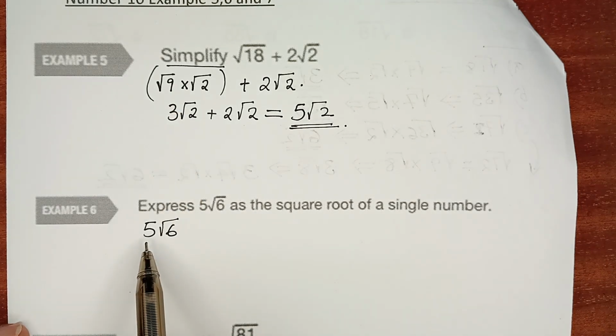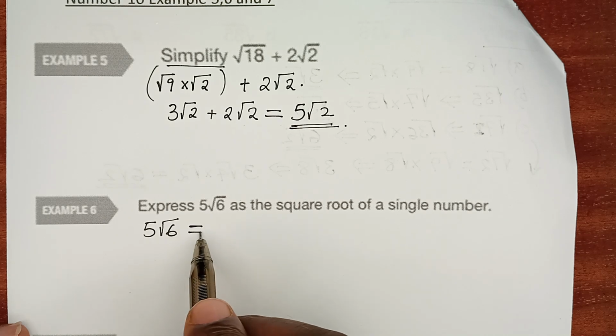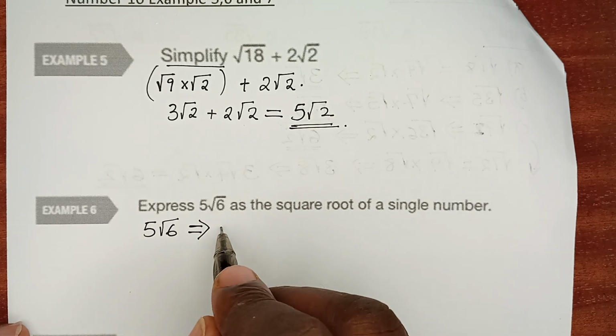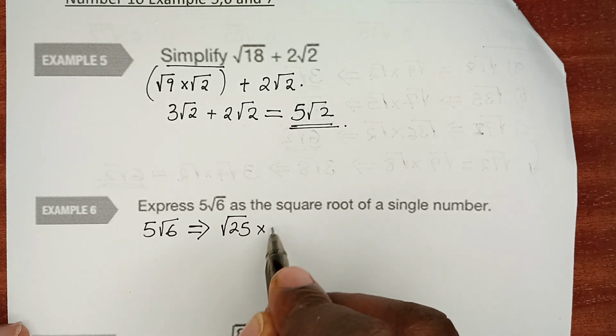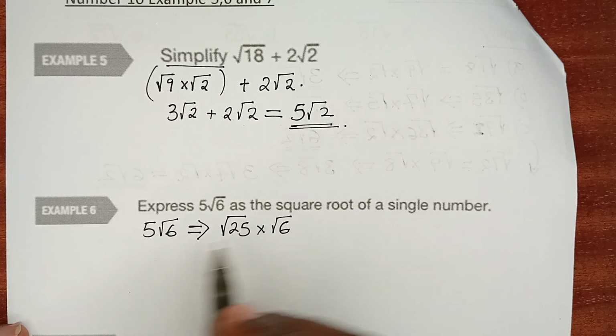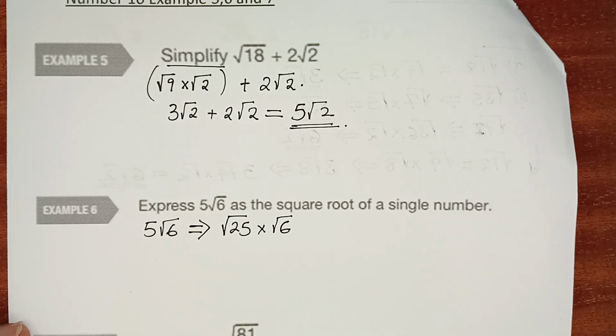Now that 5 is a rational number, there must have been a number which was under the root, and that square root gave us 5. So which number has a square root of 5? Of course, it is 25. So 5 is the same as saying the square root of 25 times the square root of 6. That is how the whole of this expression can be written.